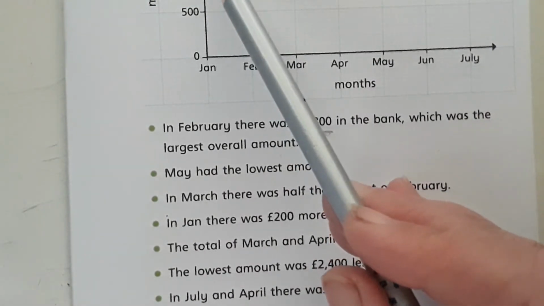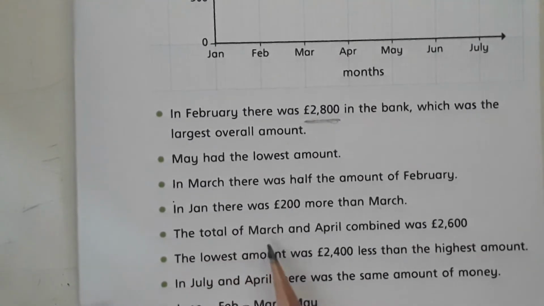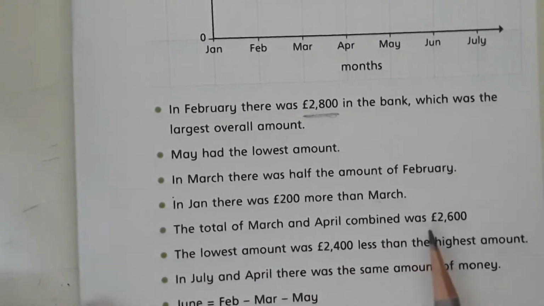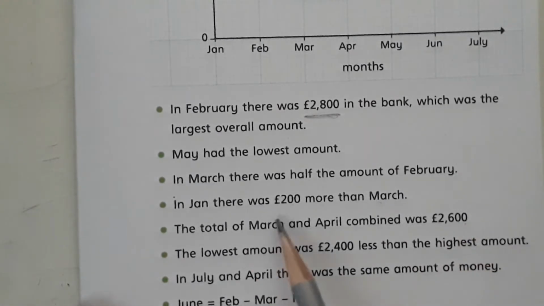That will be the starting point of our line graph. The total of March and April combined was £2,600. You've calculated the amount in March, and you know the total of March and April, so if you subtract March from 2,600, the difference will be what that was in April.